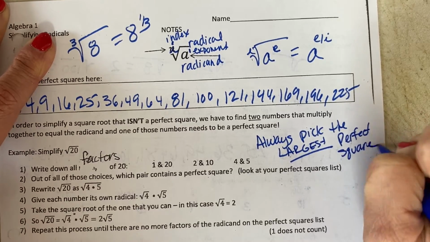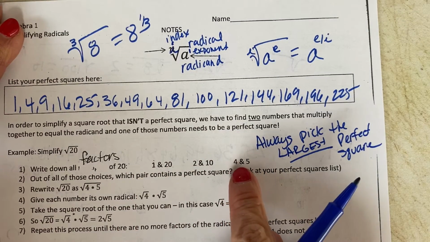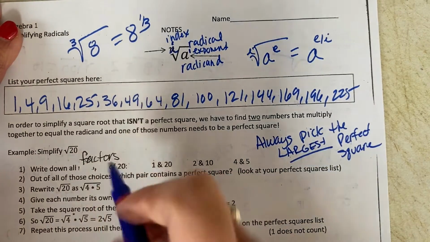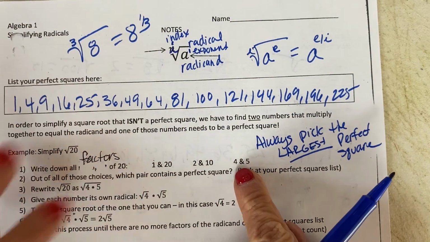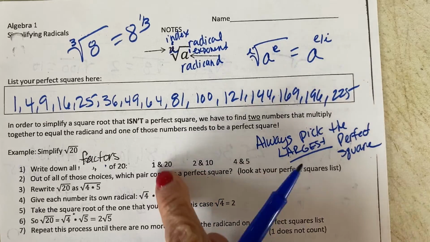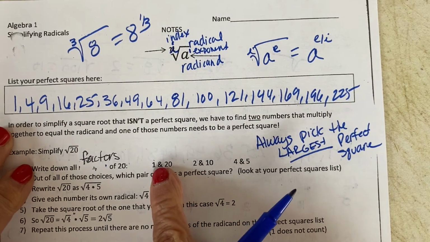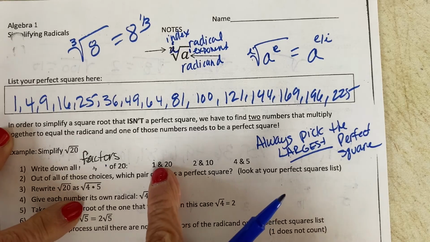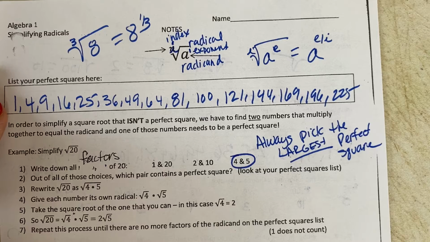You're going to always pick the largest perfect square. So we have 1 and 20, 2 and 10, and 4 and 5. Well, 1 is a perfect square, and in 4 and 5, 4 is a perfect square, but 1's not going to help you. So you'll always have 1 as a perfect square, but 1's not going to help you at all. So we're going to pick 4 and 5. Out of these choices, which pair contains a perfect square?